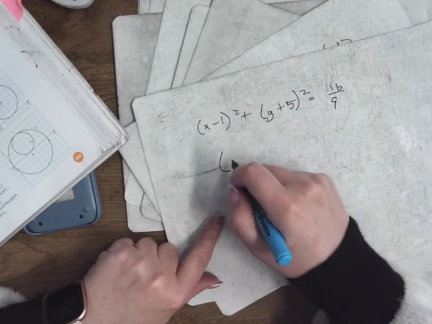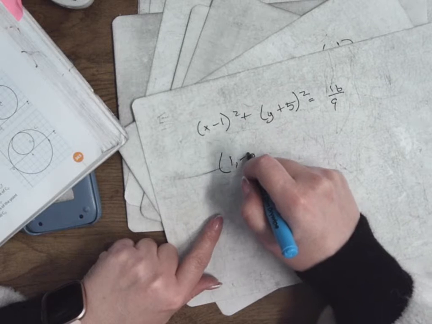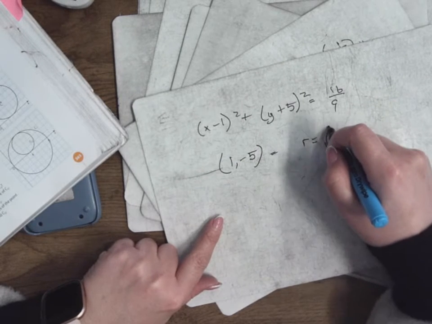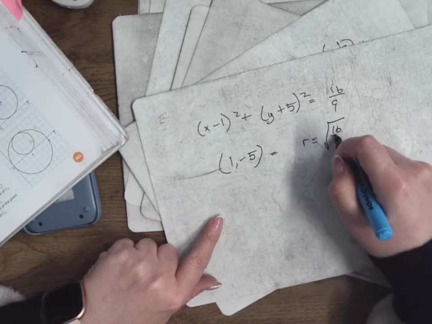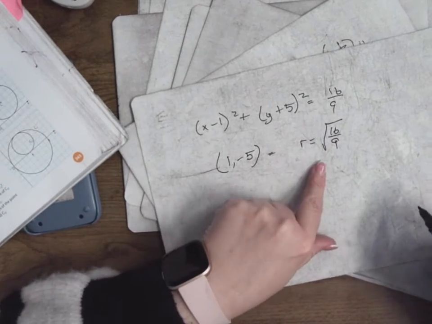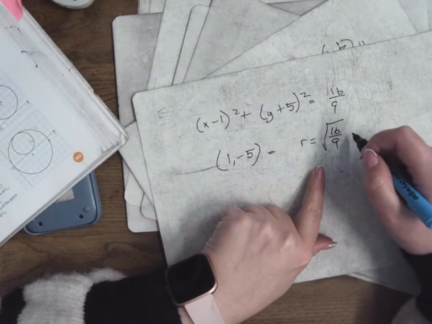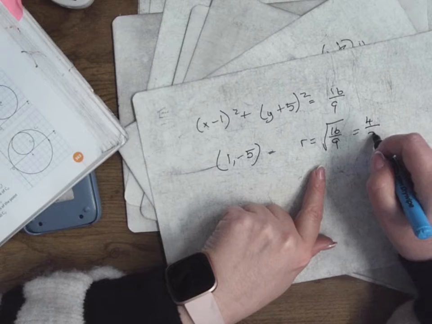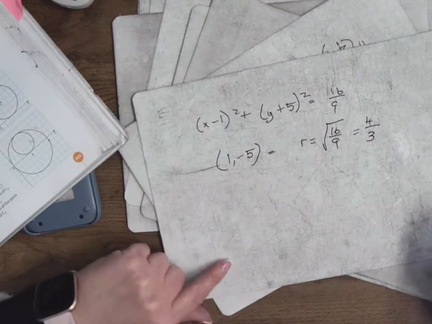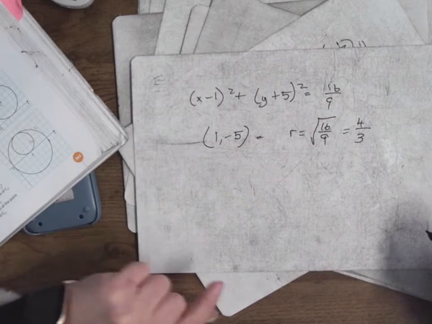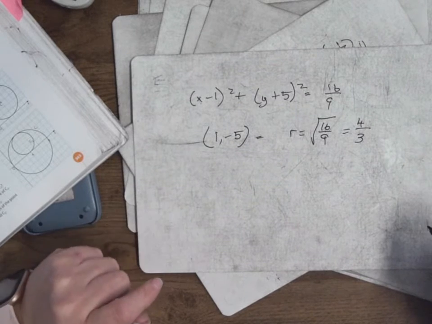Centre (1, minus 5). The radius is the square root of 16 over 9. Into the calculator with that and press equals, or you can just get the square root of the top and the square root of the bottom. The square root of 16 is 4 and the square root of 9 is 3. Is that okay? You can, of course. Did you put 1.3333? Yeah.